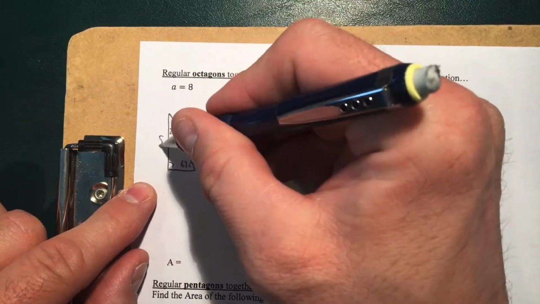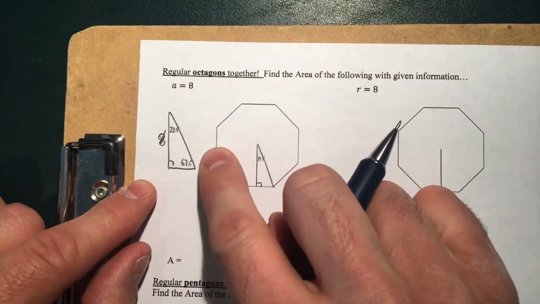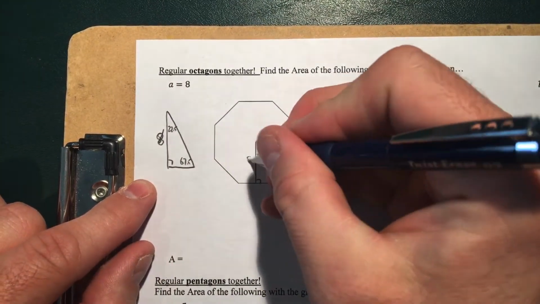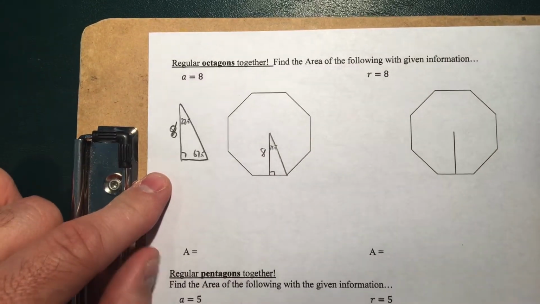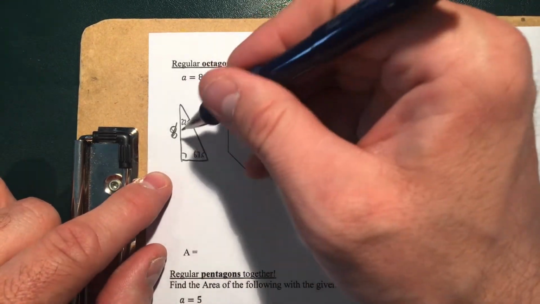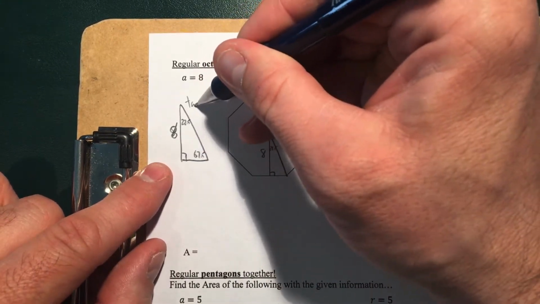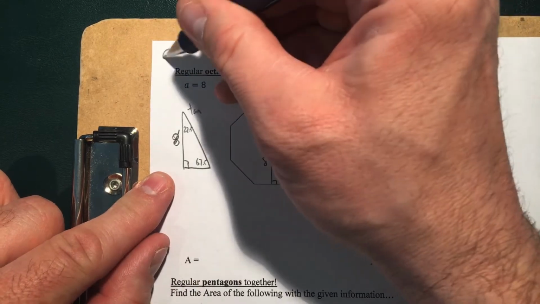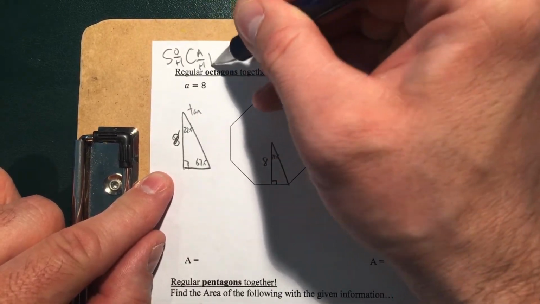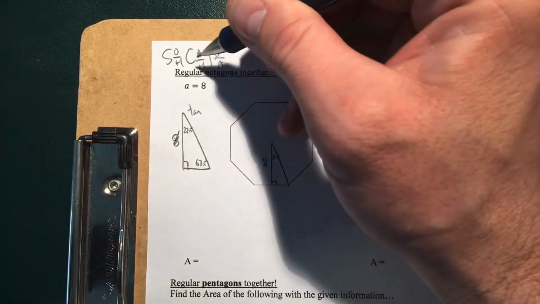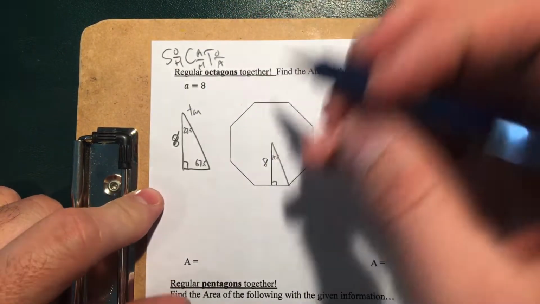If my apothem is 8, there's no need for me to really find the radius, because all I need to do is find the bottom, and that's how I'm going to get my perimeter. Okay, so I think I'm going to use tangent. SOHCAHTOA. Sine is opposite over hypotenuse. Cosine is adjacent over hypotenuse. Tangent is opposite over adjacent. Unbelievably important skill to have for the rest of your mathematical life, right triangle trig.